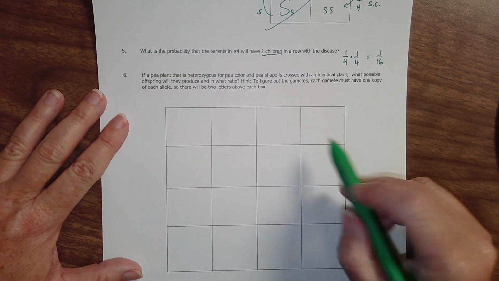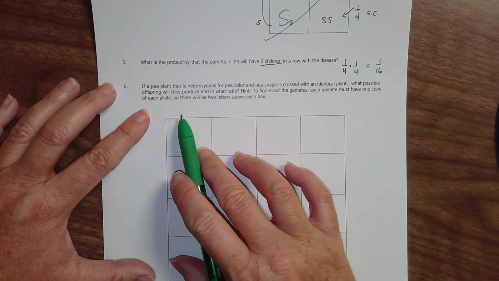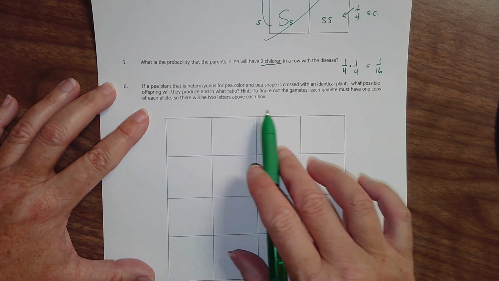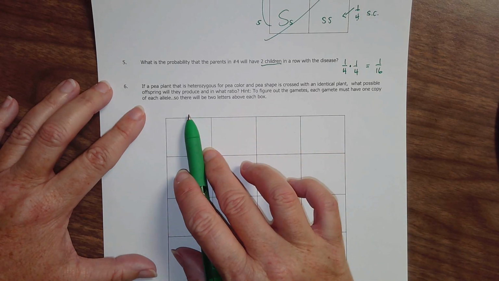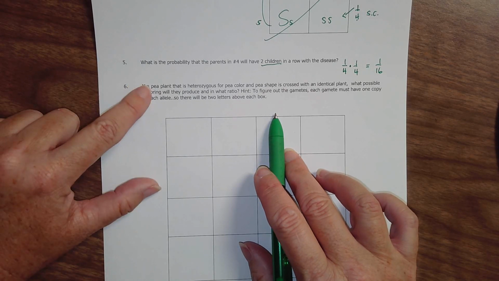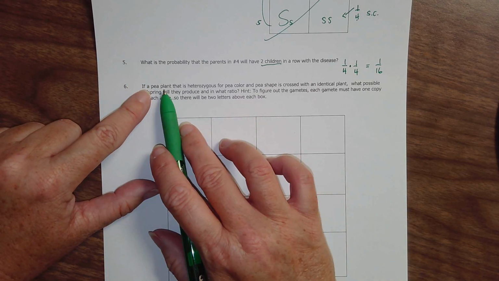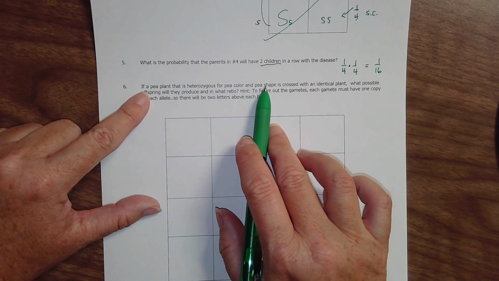All right, this last one is a 2-trait problem. So basically what you need to figure out is what your gametes are going to look like. When you have 2 traits, each gamete has to consider both traits. So let's write down what we've got. We've got a pea plant that is heterozygous for color and shape.